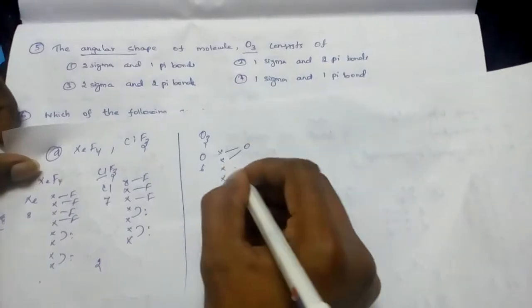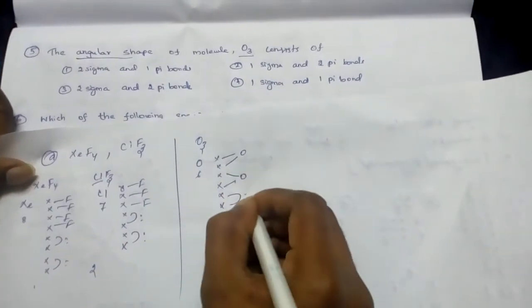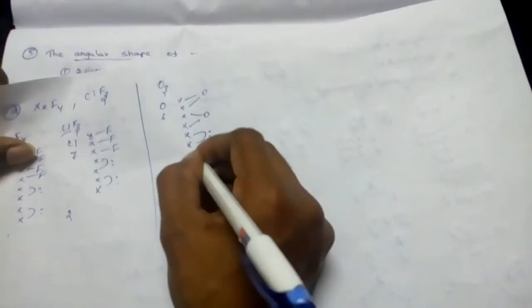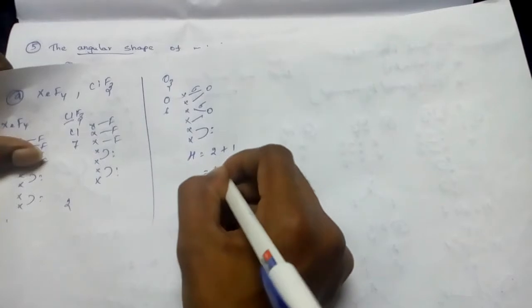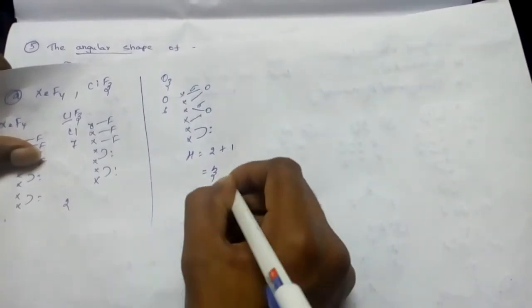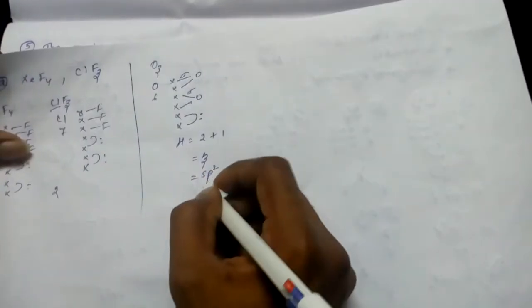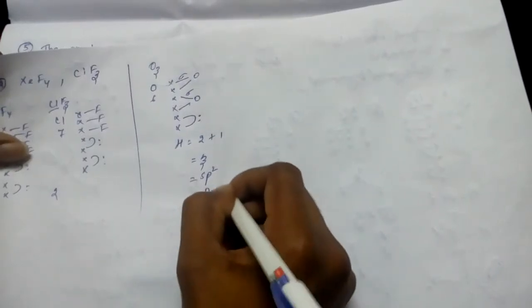One oxygen coordinates like this, and the remaining one is this. So hybridization is 2 plus 1, because of 1 sigma bond and 1 sigma bond, so 2 plus 1 is 3, which means sp2 hybridization. The geometry is angular, and the shape is angular.